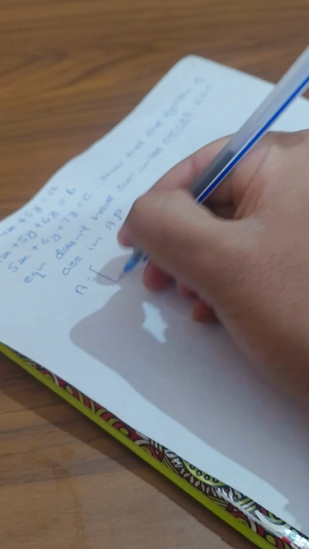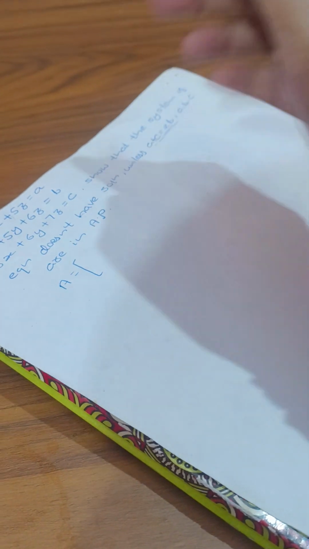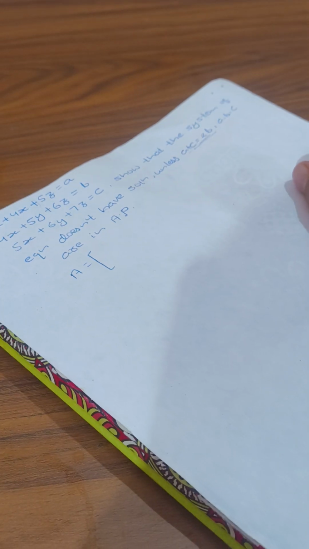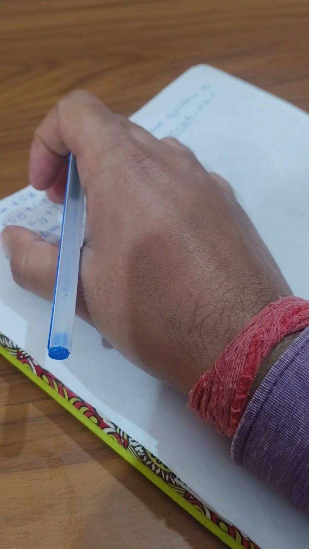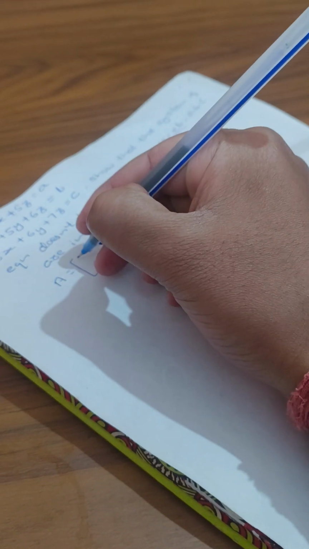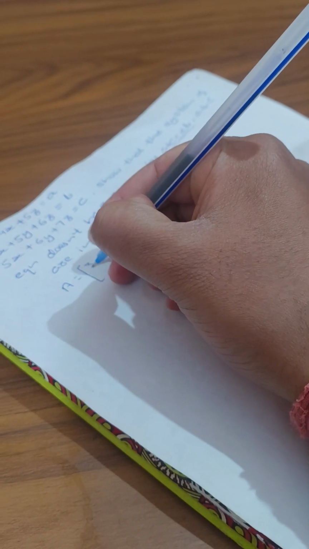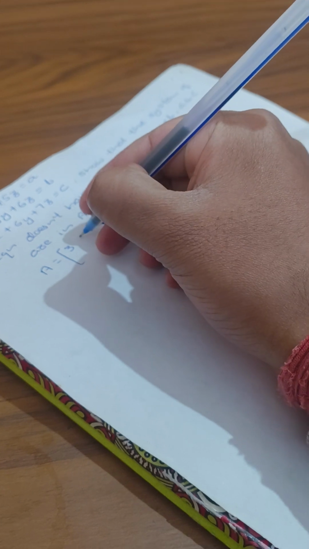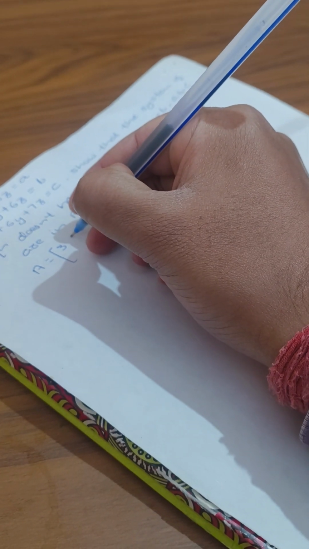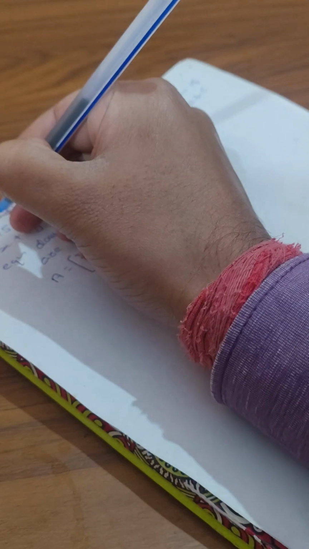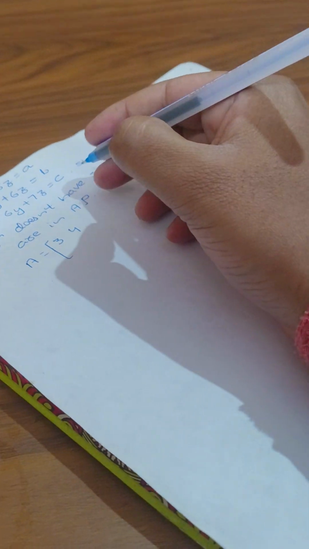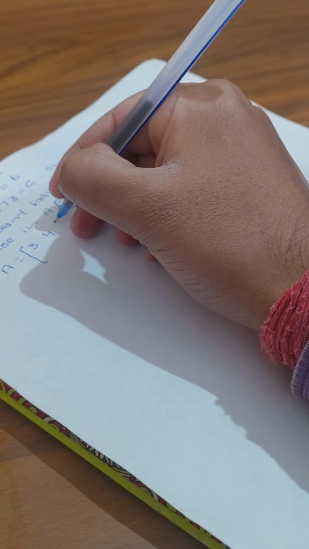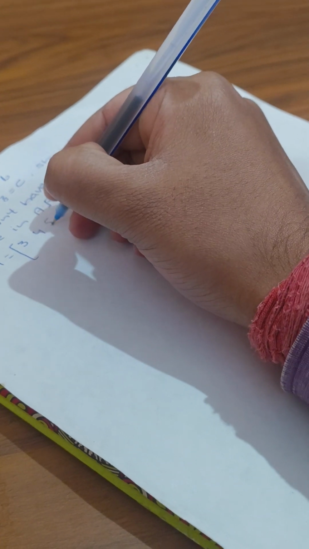It is too easy. Firstly, we have to write the coefficients of all the variables, and retain the right hand side. So the coefficient of x is 3 in the first row, the coefficient of y is 4, and the coefficient of z is 5.